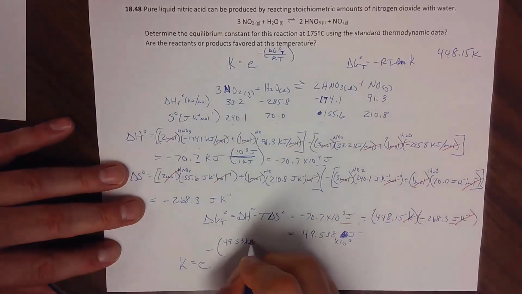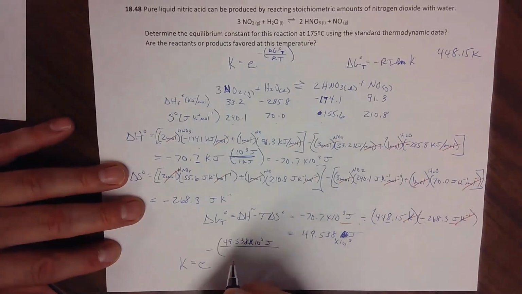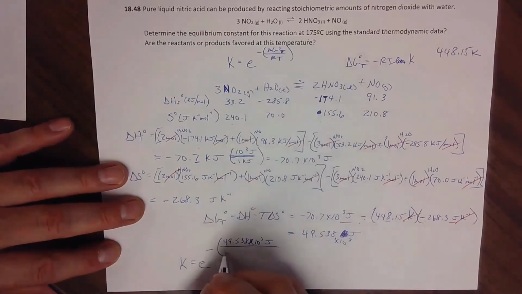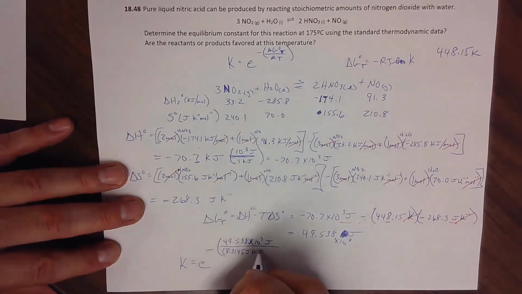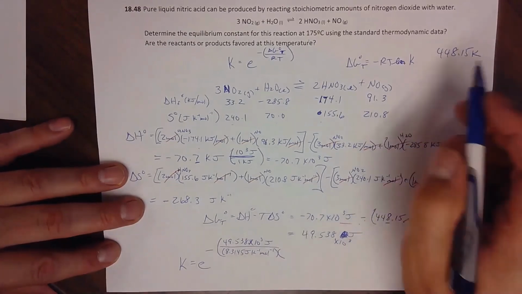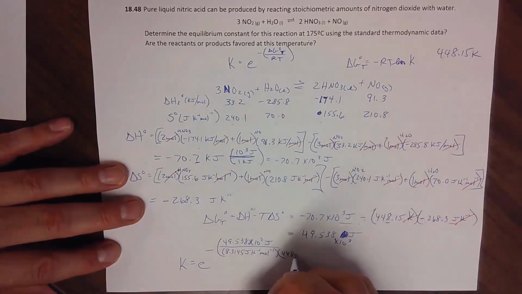So this is times 10 to the third joules, and then we're going to divide that by our R times our temperature, 448.15 Kelvin.